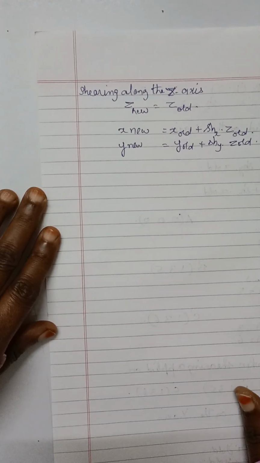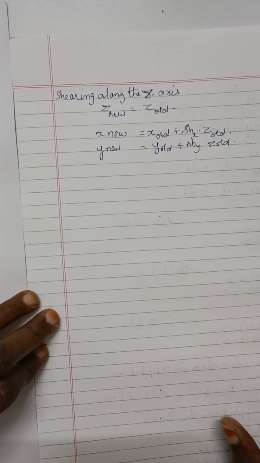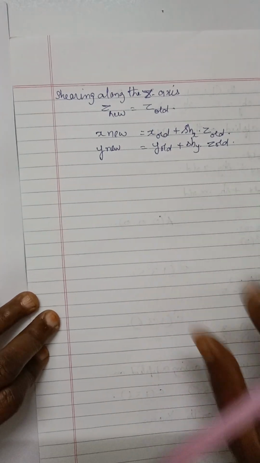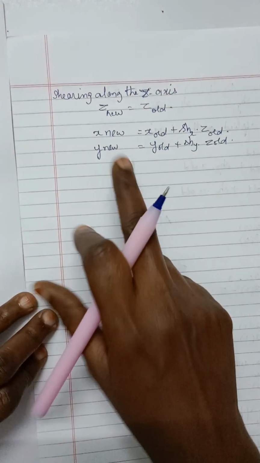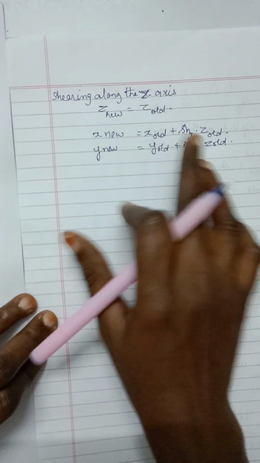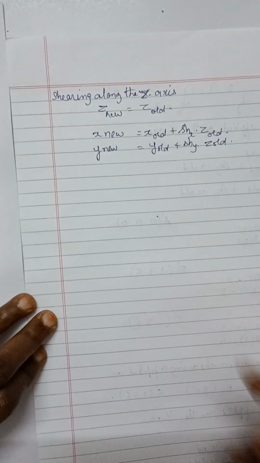In this way, by means of the formula, you can find out the new points. Based on the question we can find out whether the shearing is along the x, y or z axis. So apply this formula to the old coordinates and get the new coordinates.